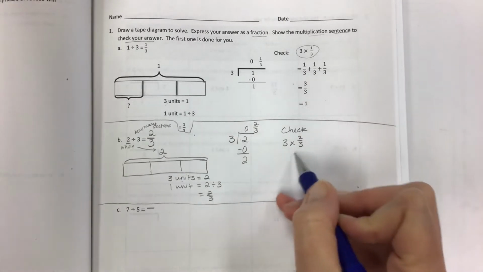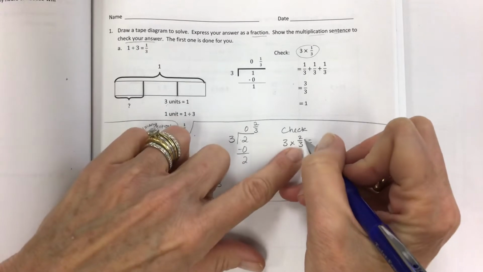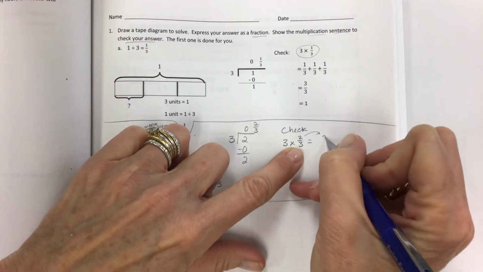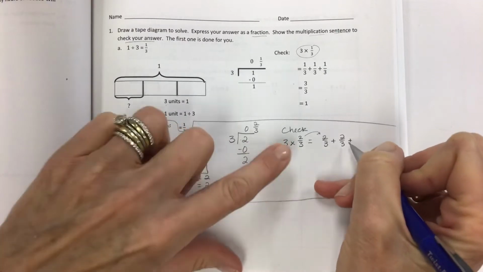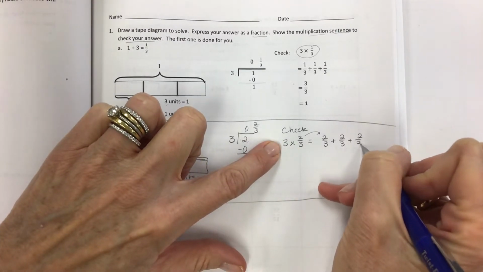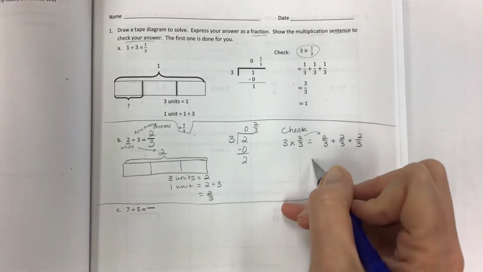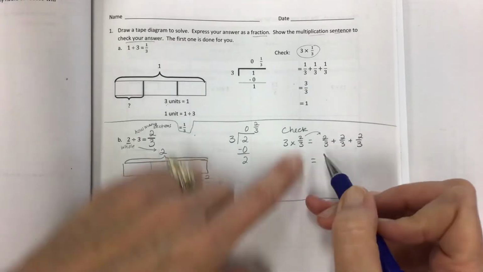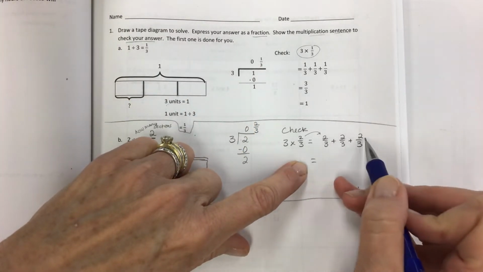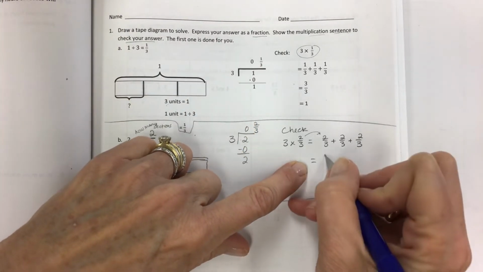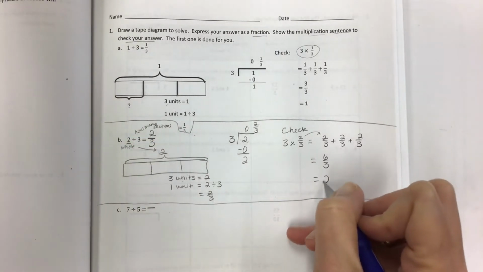But because we aren't ready to proceed with multiplying yet, I'm going to do this and repeatedly add it however many times it says to. 3 times this number. And then I can add them, and this is kind of how the book does it, like just put the equal sign. 2, 4, 6. I'm adding them together, 2 plus 2 plus 2. And then 6 divided by 3 is 2.